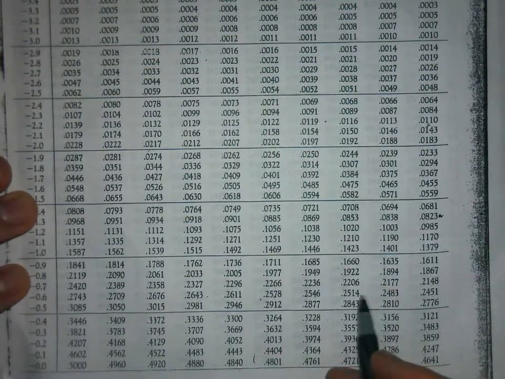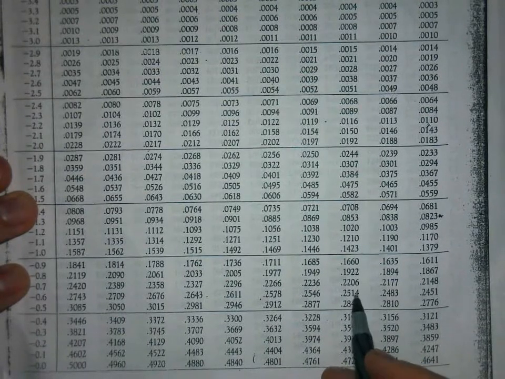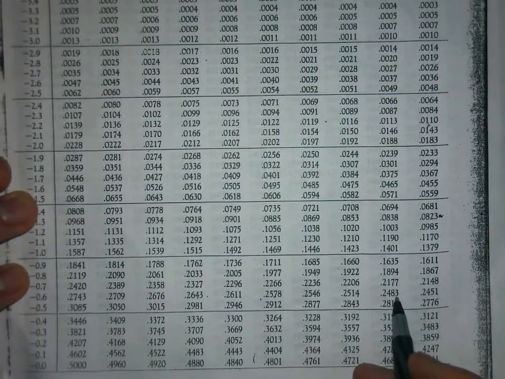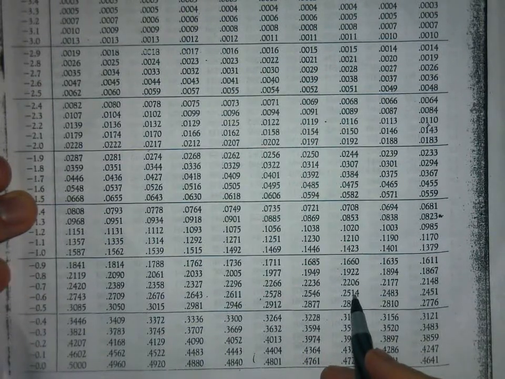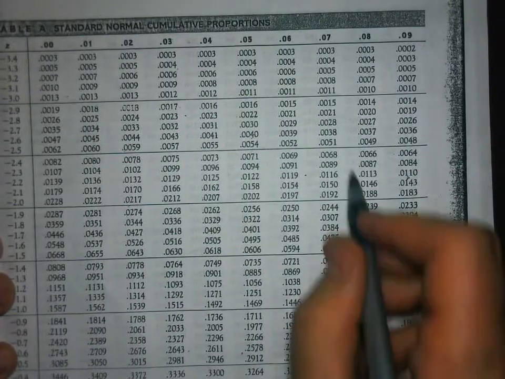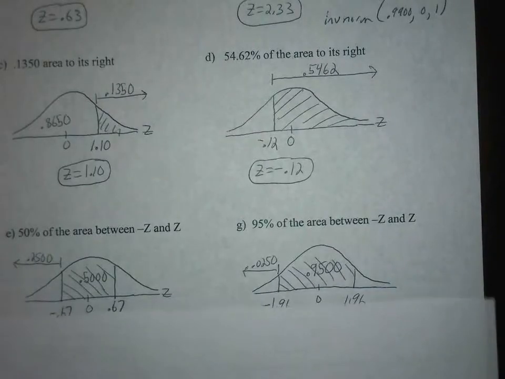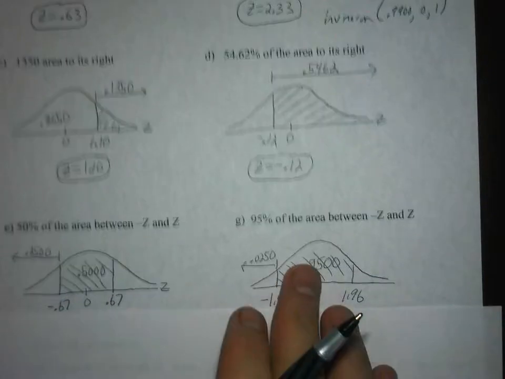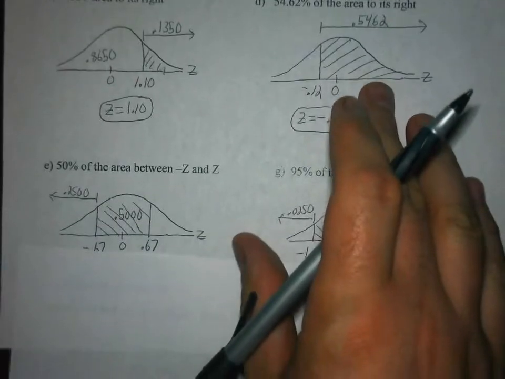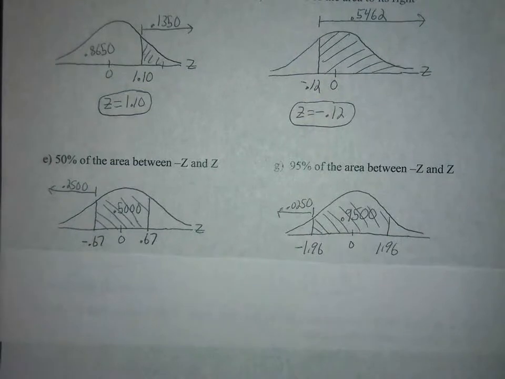Now, just ignoring the decimal point and thinking about the thousands here, 2514 is 14 away from 2500, and 2483 is 17 below 2500. So we're closer to 2514. So that's negative 0.6, and then we're in the row of the 0.07 up here. So negative 0.67 is that z-score. Okay, because of the symmetry, positive 0.67 will be the other z-score.